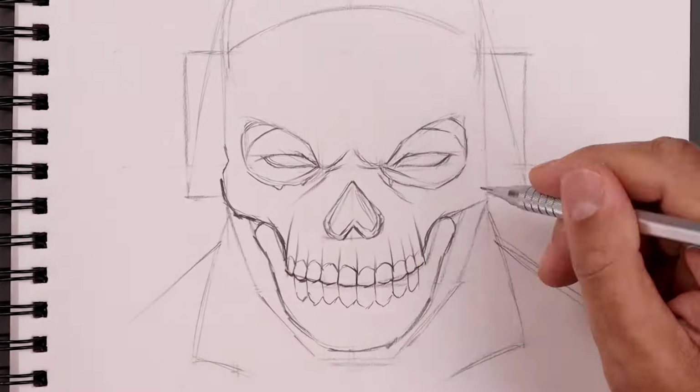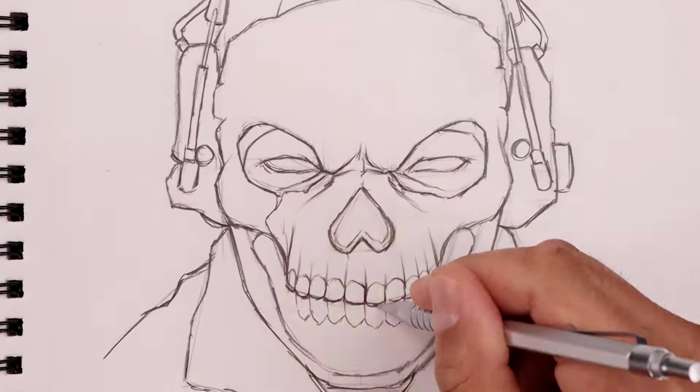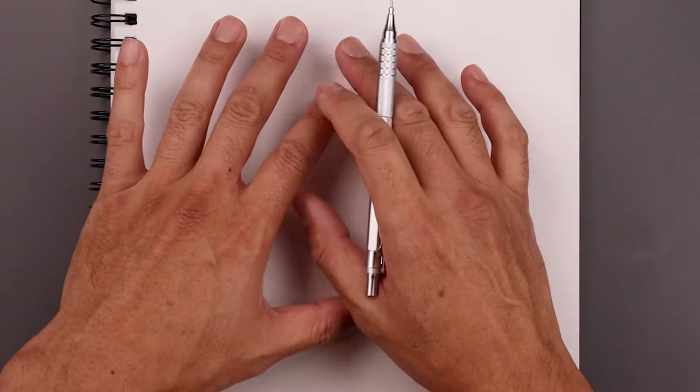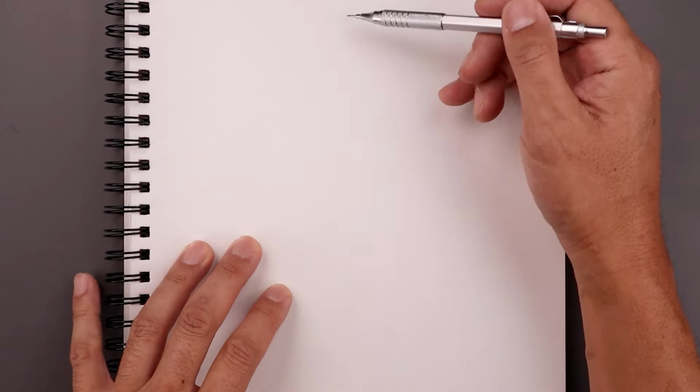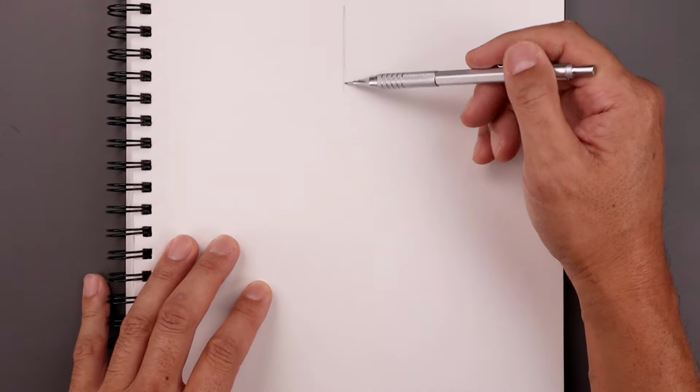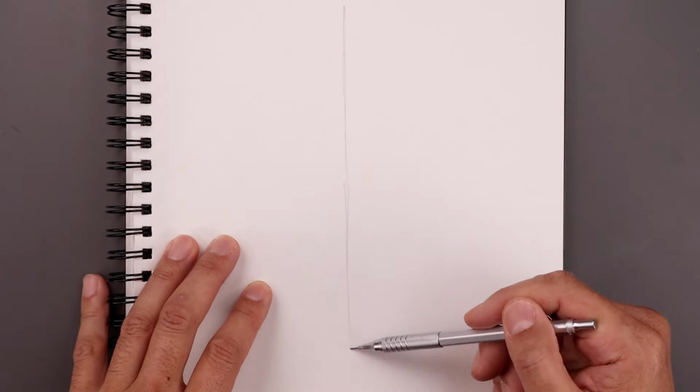In today's video, we're creating a sketch illustration of a Call of Duty ghost. Let's begin today's lesson by adding some guidelines to help with the symmetry and balance of our drawing. We're going to start by sketching a line coming down the center of our page. So we're going to start from the very top. Just going to lightly work our way down towards the bottom.